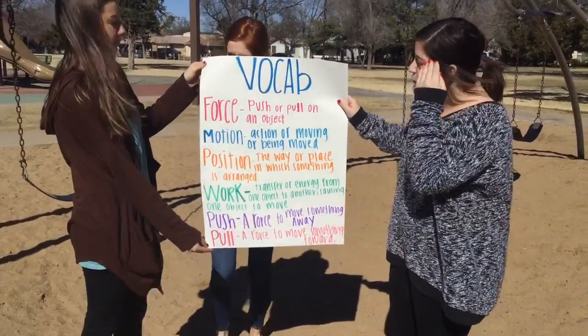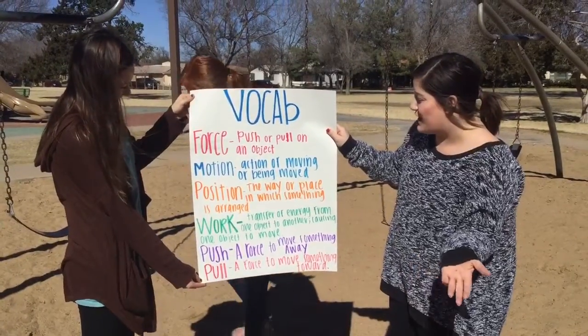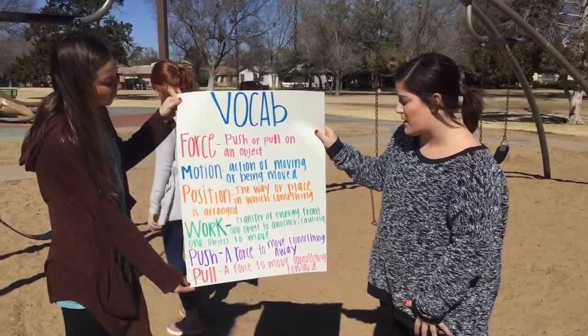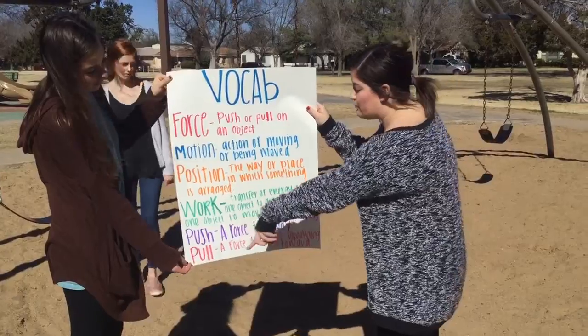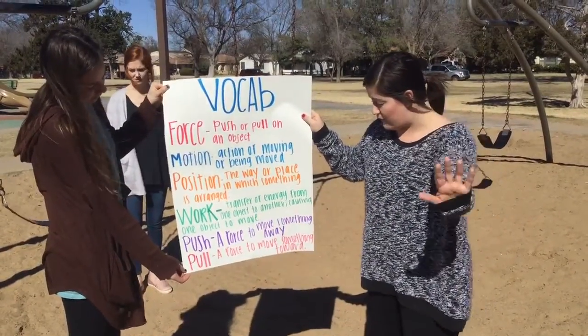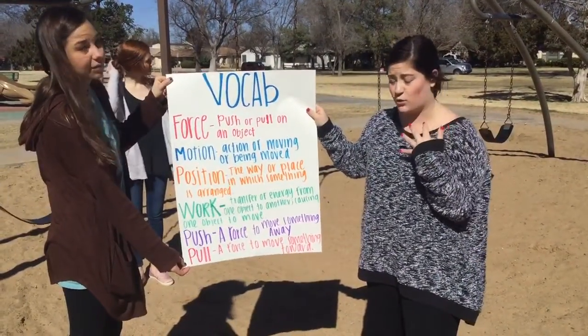So they would have come up with: force is a push or a pull on an object. Motion is the action of moving or being moved. Push is a force moving away from something, and pull is a force moving towards something.